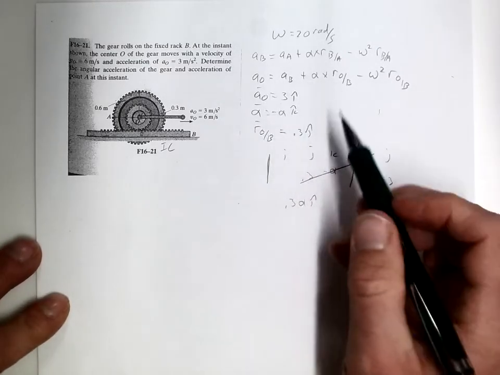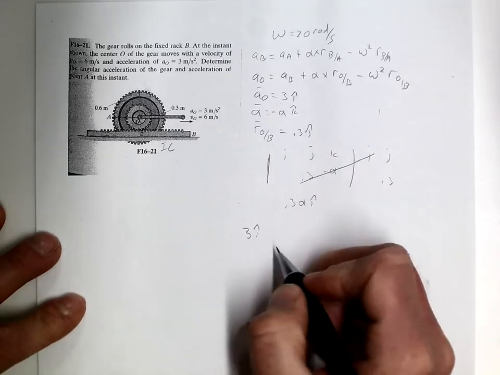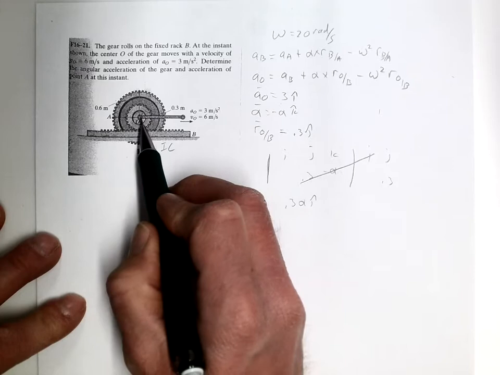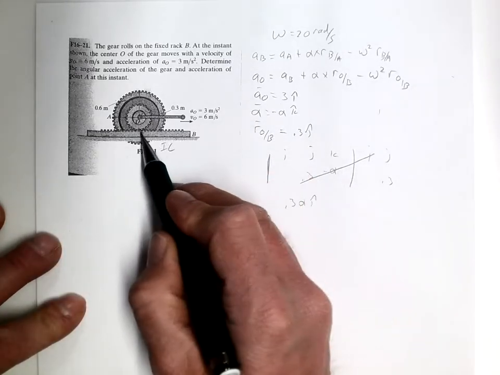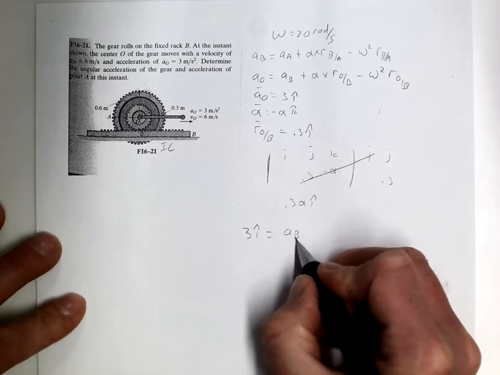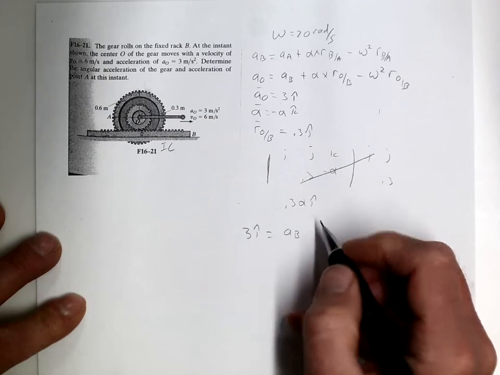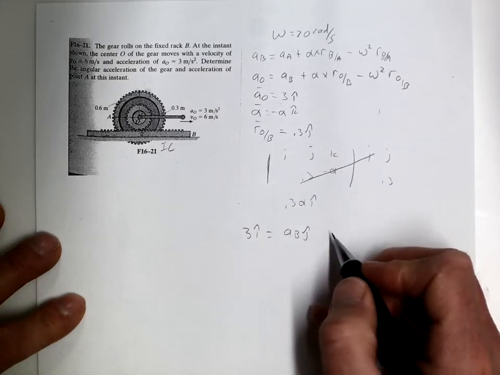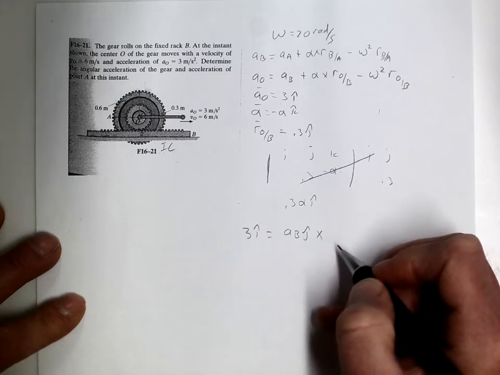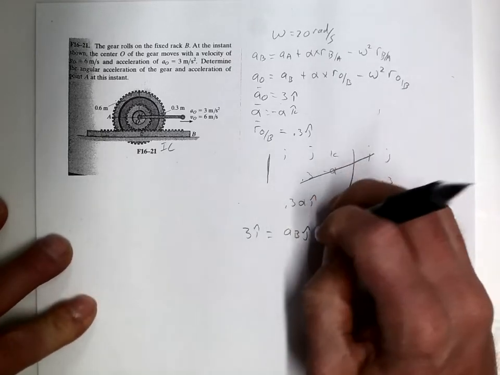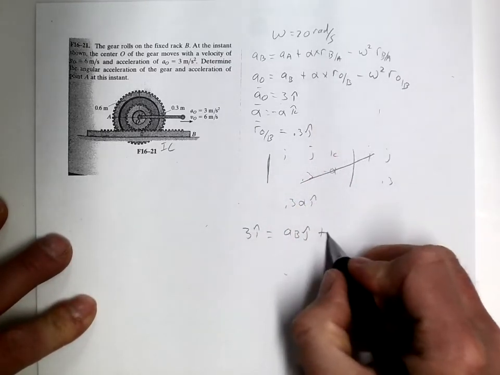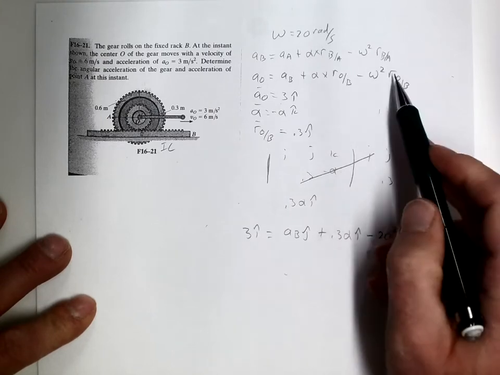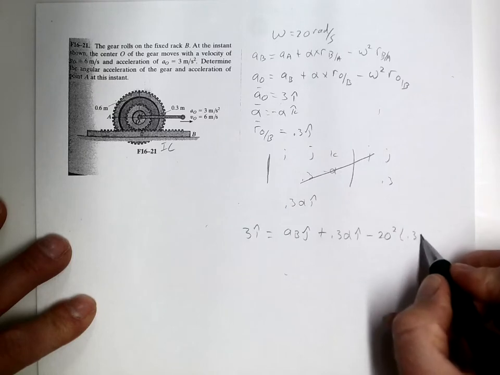So substituting everything into this equation here, we get 3 I equals AB. AO is 3. No, AB we don't know. So that's just AB, but we know it's in the J direction because it's going to be accelerating up. Okay, and then we want to add to that 0.3 alpha in the I direction, and then we want to subtract off 20 squared times ROB, which is 0.3 in the J.